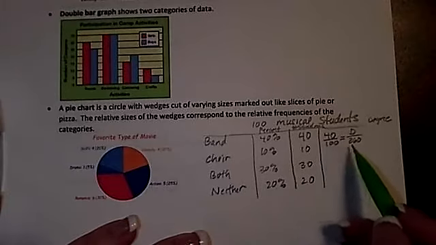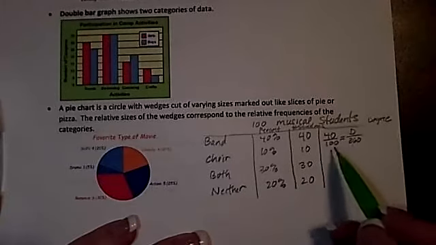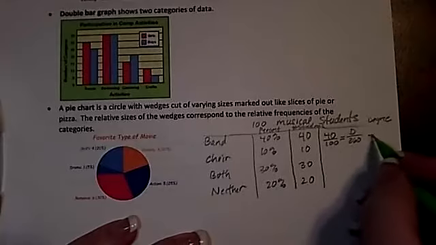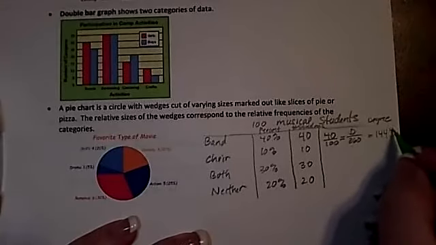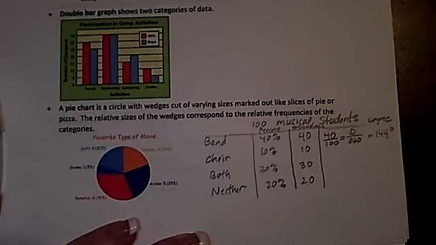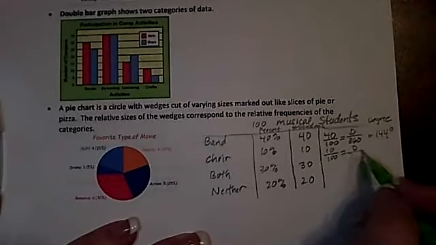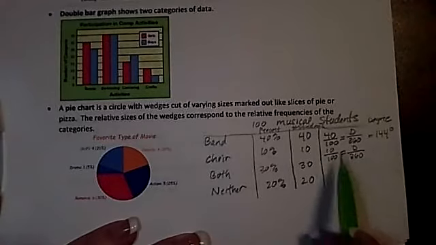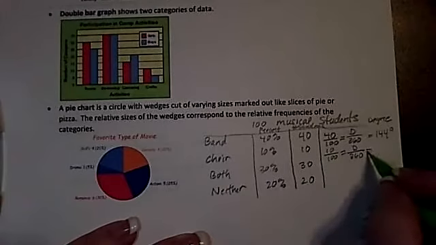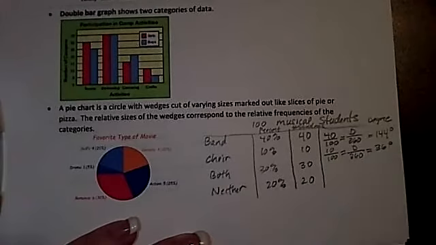So 40 times 360, and then we divide it by 100, and that gives us 144 degrees. If we set this one up at 10%, we would have 10 over 100 equals what degree over 360. So cross multiply, 10 times 360 divided by 100, that's going to be 36 degrees.